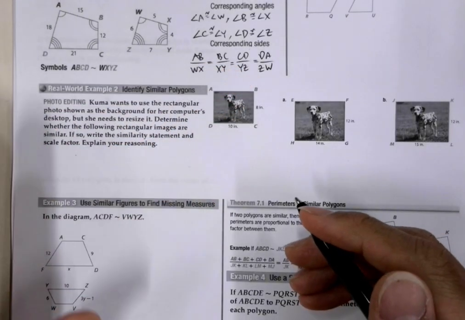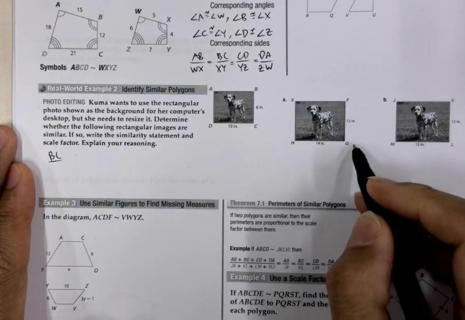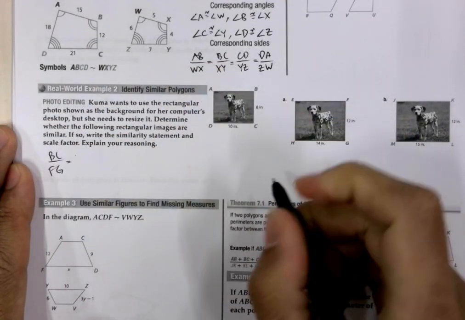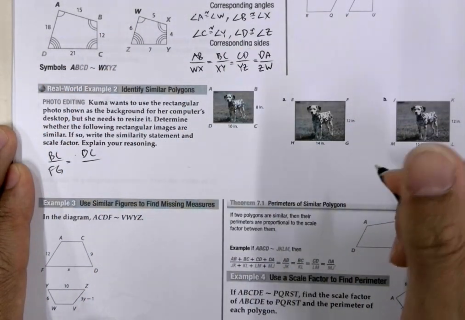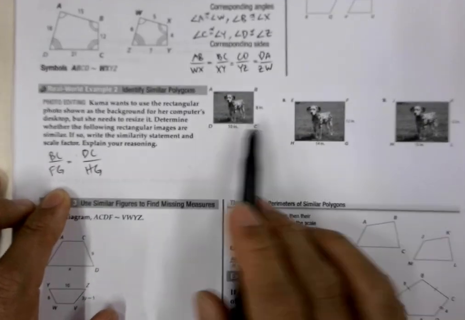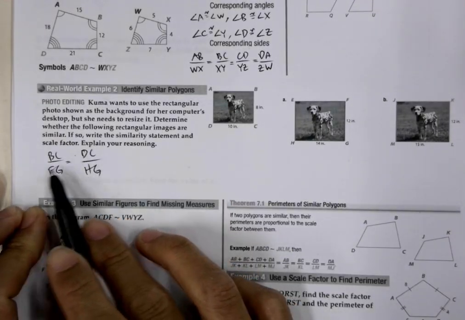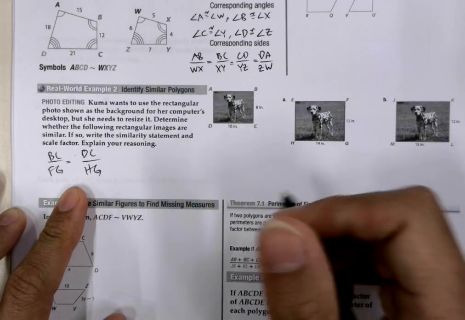So we'll put BC over FG is equal to DC over HG. So if these two polygons are similar, then this proportion will hold, right? So let's go ahead and substitute in the values and see if it's true.